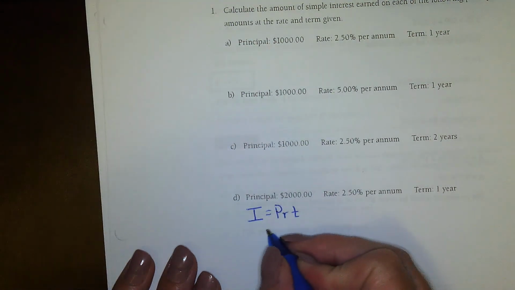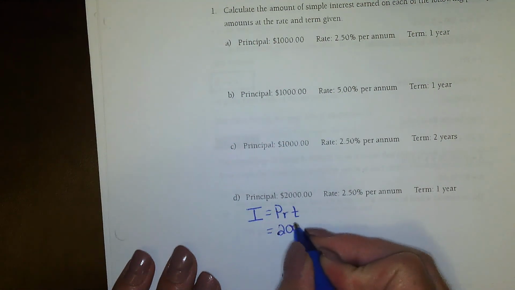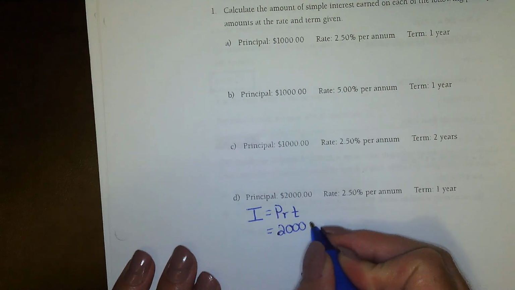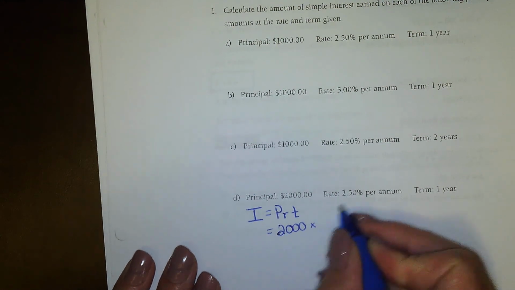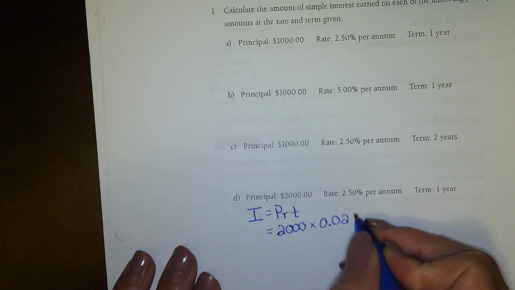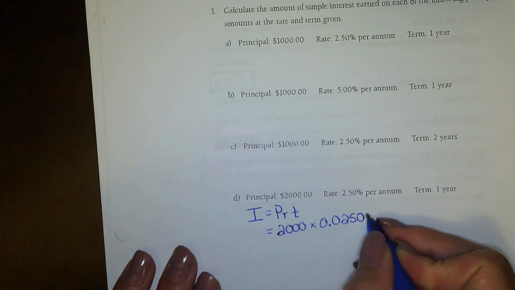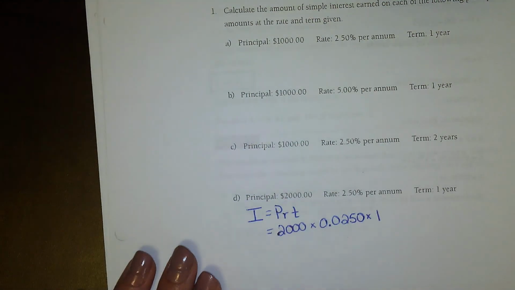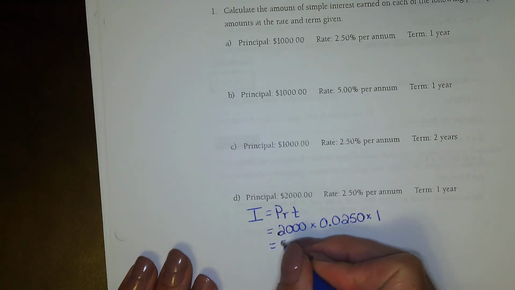So we're just going to go ahead and take $2,000. We could put the decimals, don't need to. Change that rate to a decimal value. And your term is just 1 year. So multiply that together and I get $50.